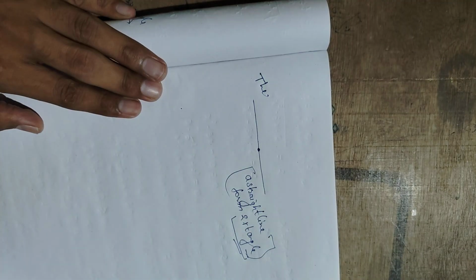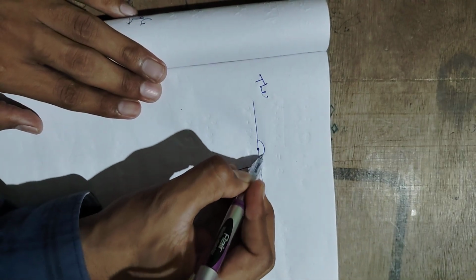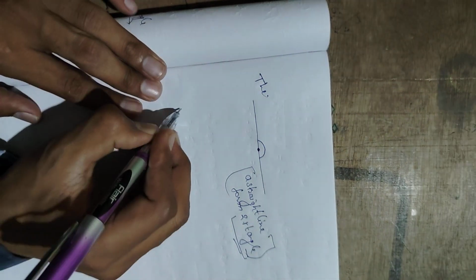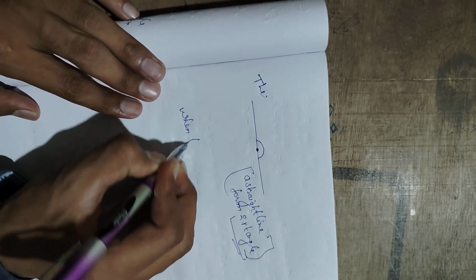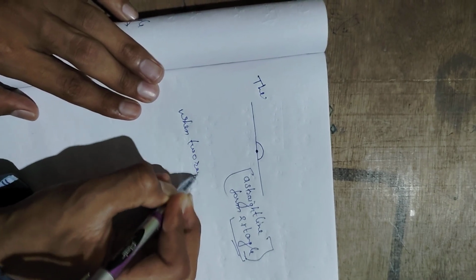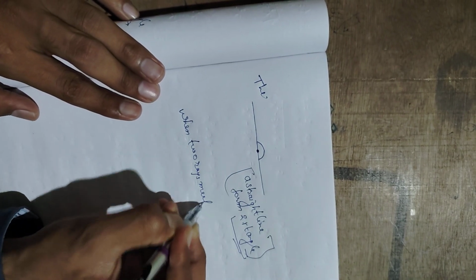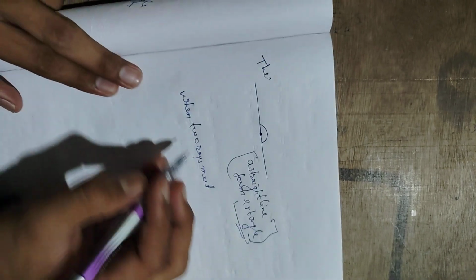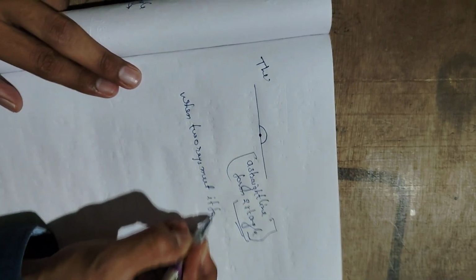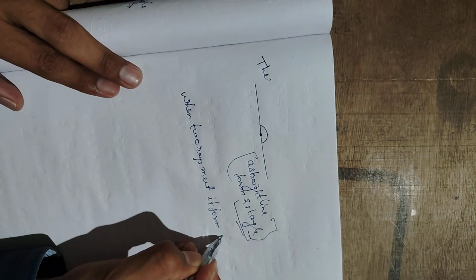Here we can say that when two rays meet, they form an angle.